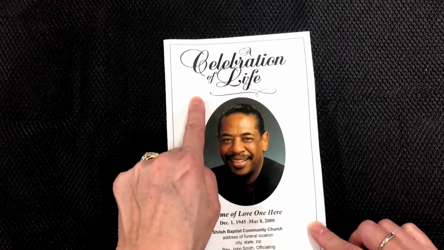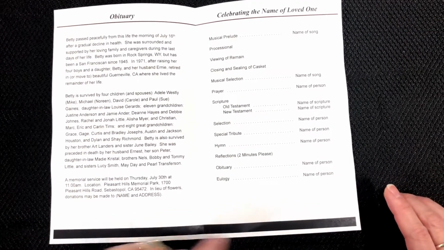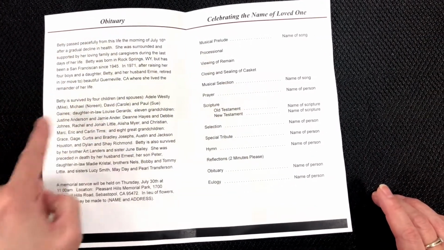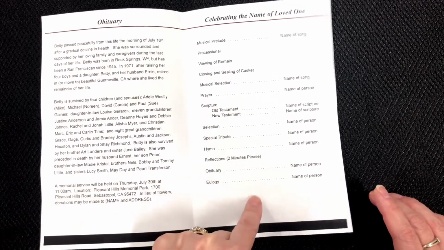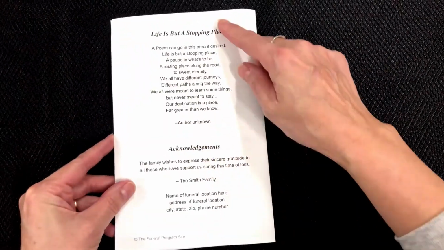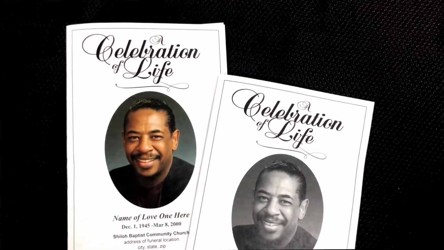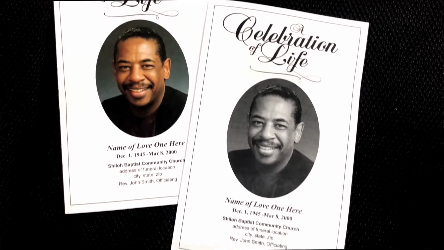The inside of the program offers a simple black border along the top and bottom, all set within a white clean background. As with all of our templates, we include filler text to help guide you along, but you are free to change it and personalize it to your individual service. With this design, you can place an optional photo on the front cover printed in color or black and white.